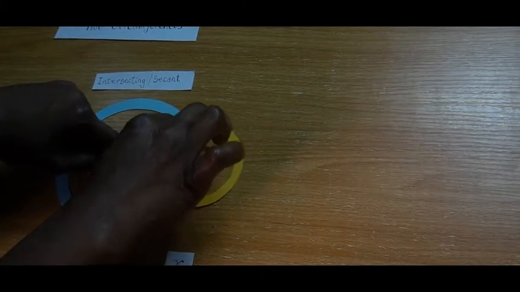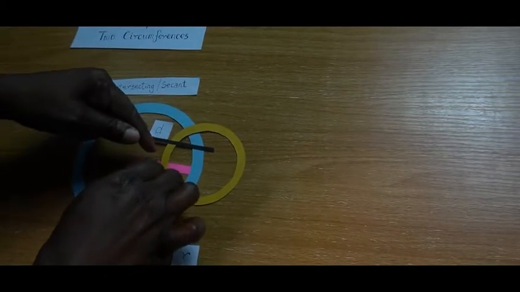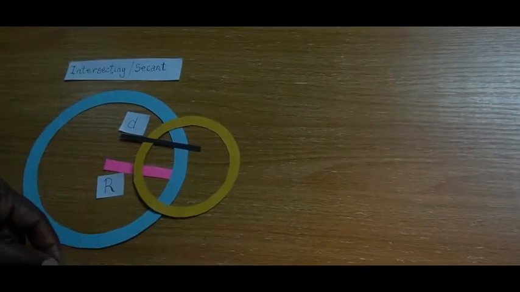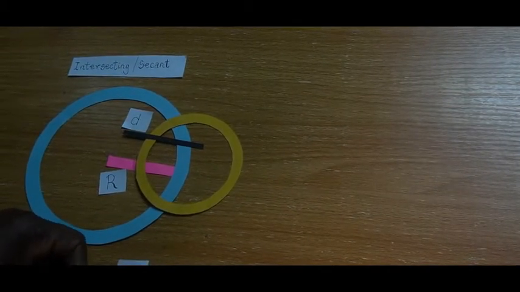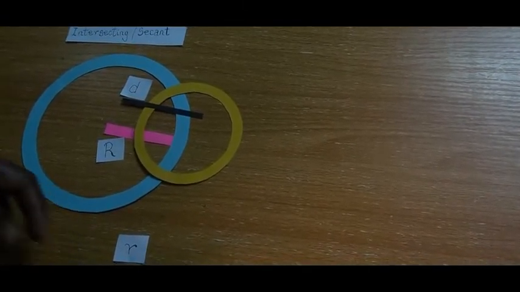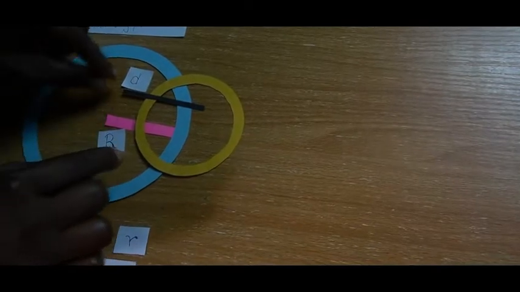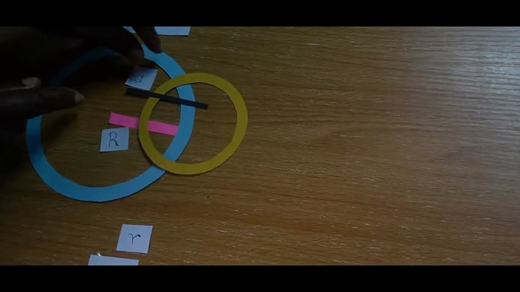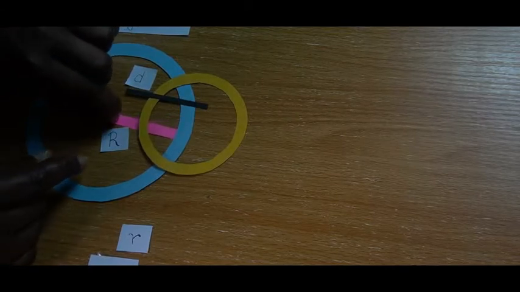Let me take it, and I'll remove the radius of my small circle. I'll put it here. Let me get the radius of my bigger circle.